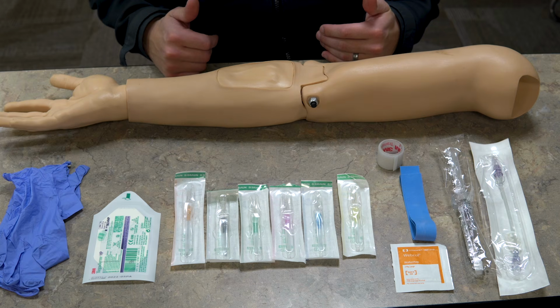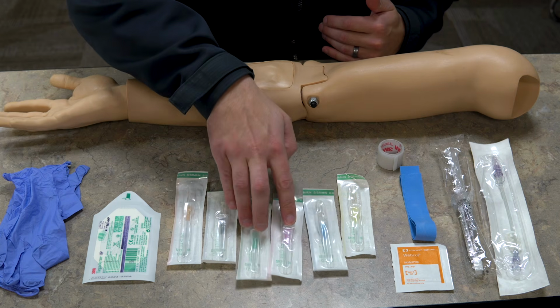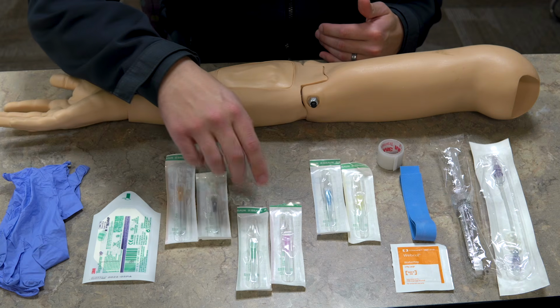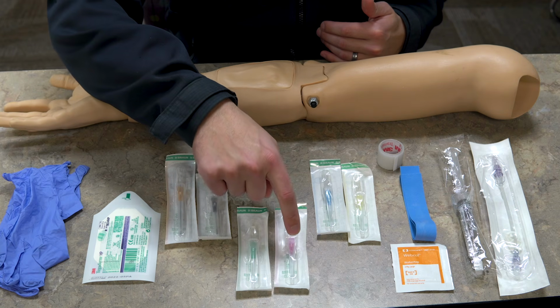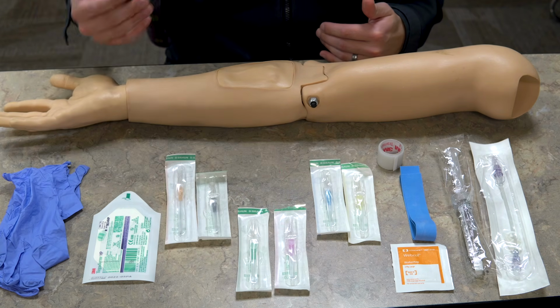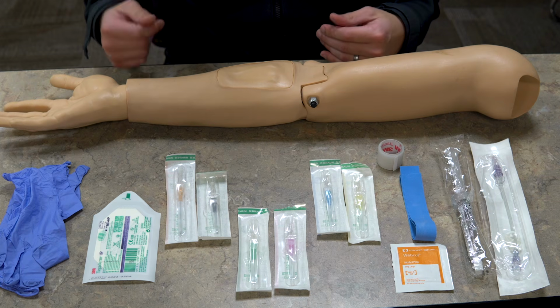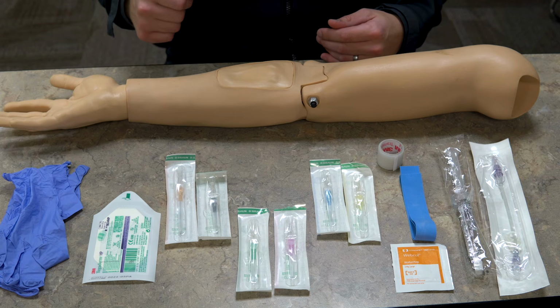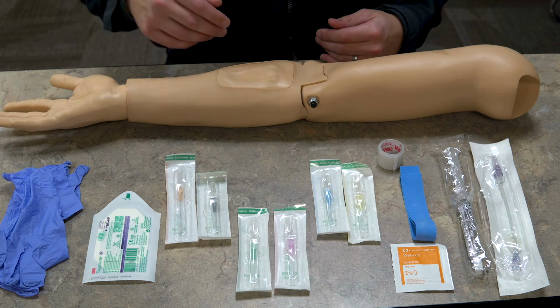Now, generally speaking, your 18 gauge and your 20 gauge are going to be your primary catheters that are used. So those are kind of universal colors. You've got pink and green, and that's how you know the size just off the bat. If you just look at the catheter, you can see what it is. Most medications can be given with these.